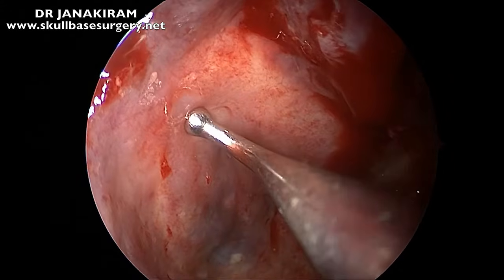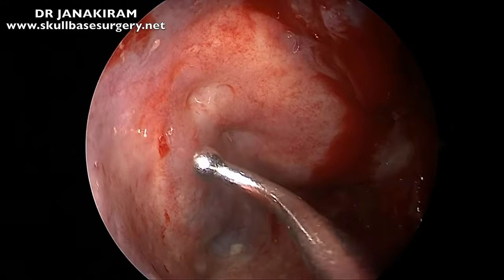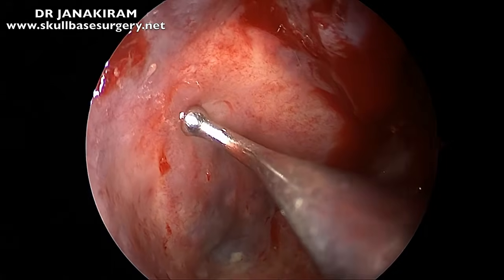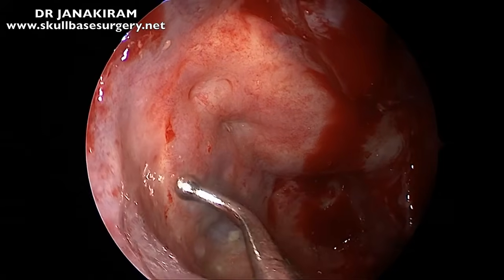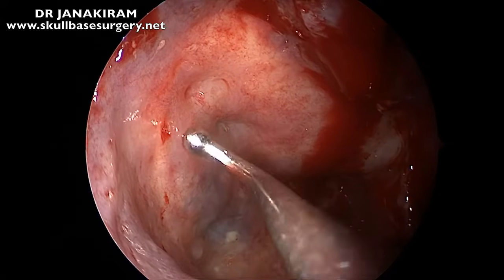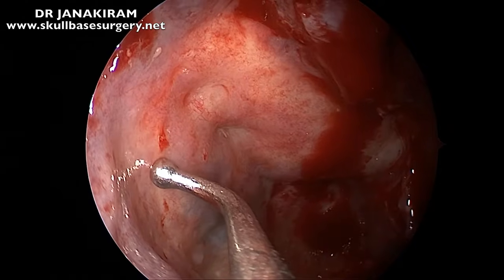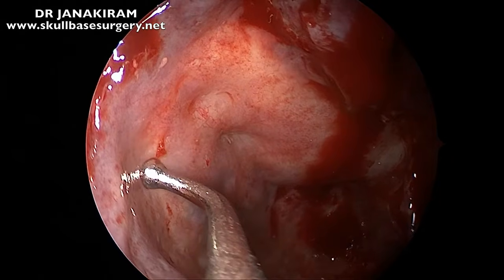and that is the optic strut, lateral opticocarotid recess, and this optic strut separates the optic canal from the superior orbital fissure. That is the anterior wall of the cavernous sinus there, very clearly seen, and that is the superior orbital fissure, which is just anterior to it.